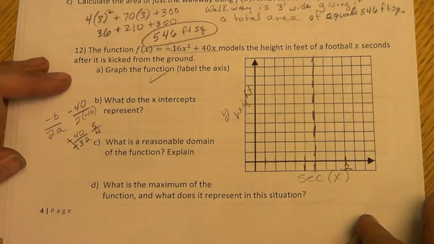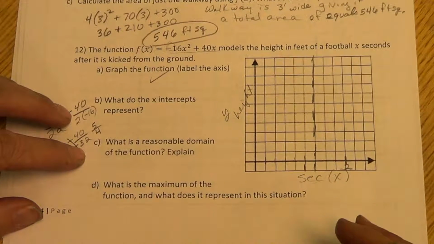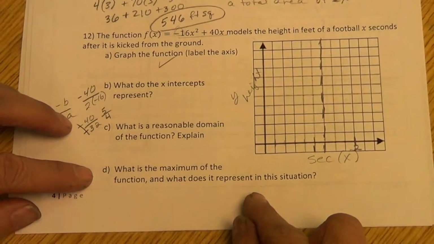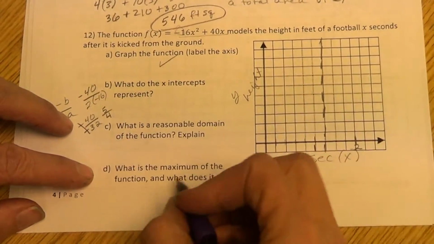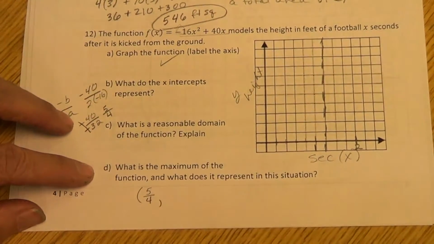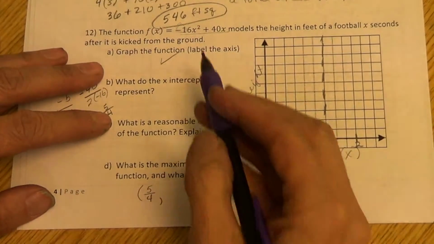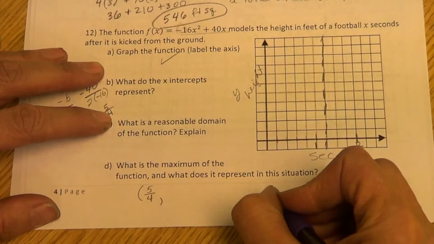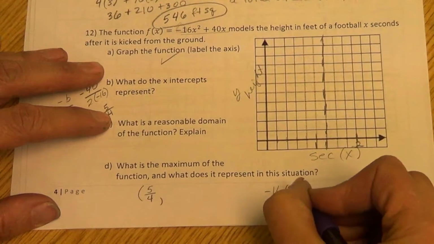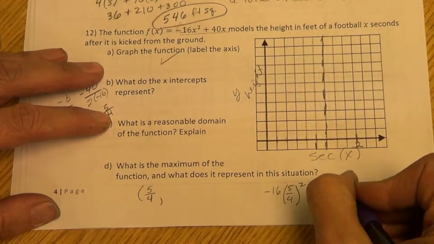Okay, it's 5/4. What is a reasonable domain of the function? Explain. Well, we'll get there. And what is the maximum of the function? Okay, so in order to get the vertex, we have to plug in that x value. Now, you may be more comfortable with a decimal. It would be 1.25. 5/4 squared, I just go ahead and leave it as a fraction. 5/4 squared plus 40 times 5/4.